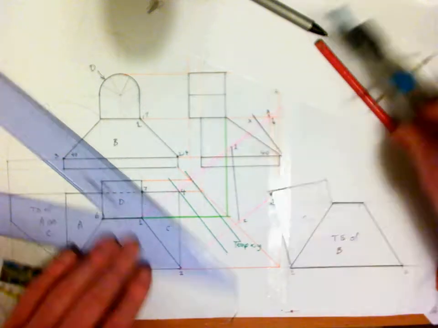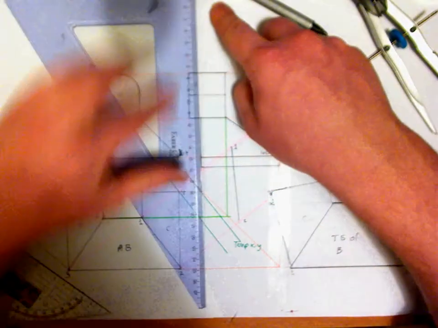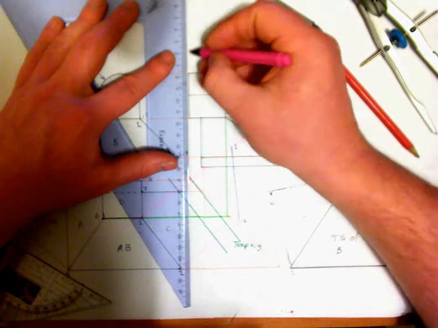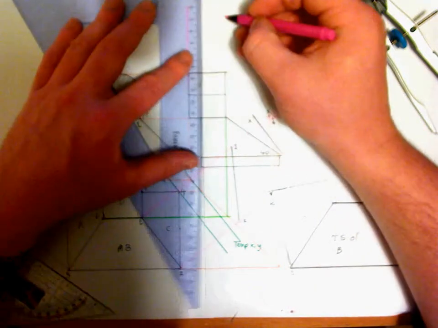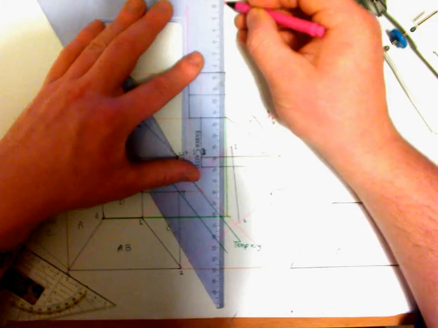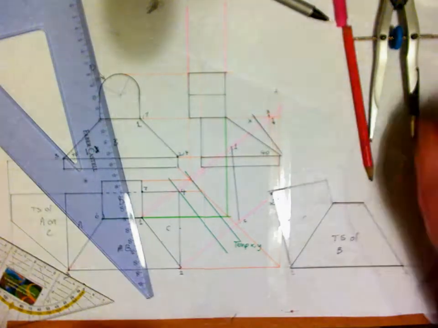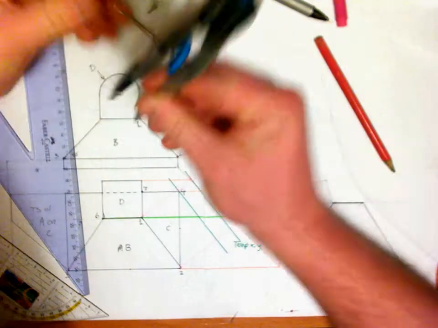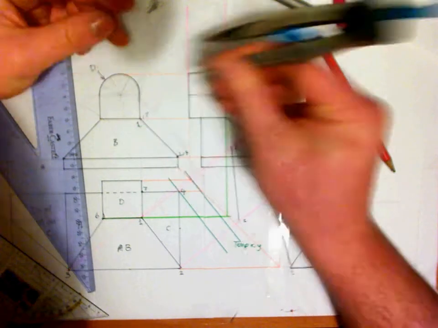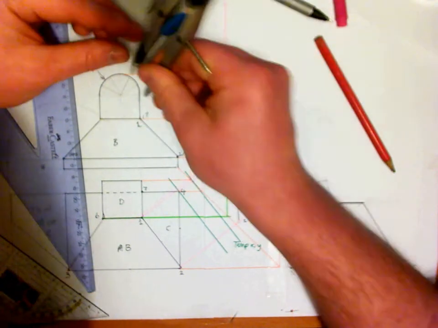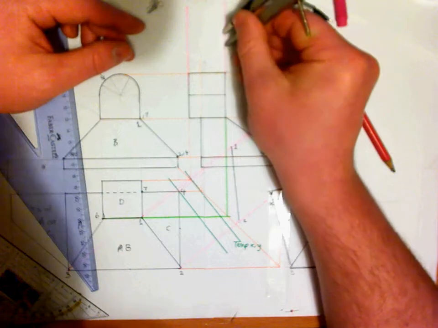And all I'm going to do is go straight up from my end view. And we're going to do the development up along here. I go from 1 up to here, mark off these 6 small spaces.